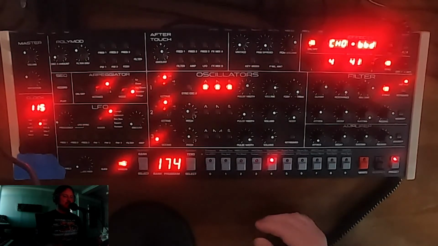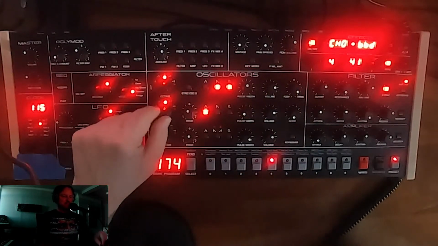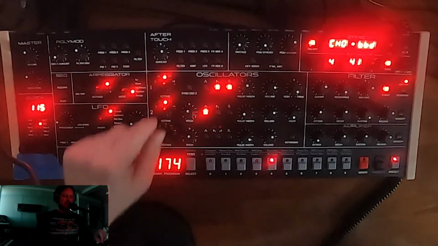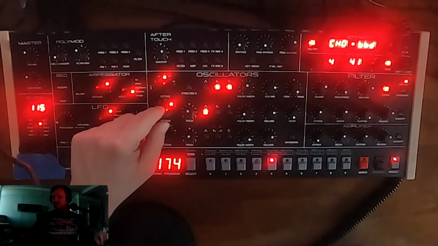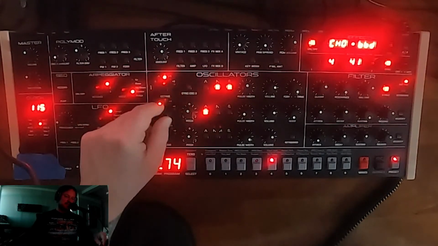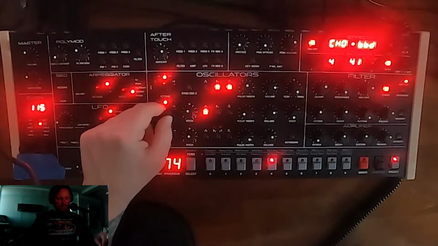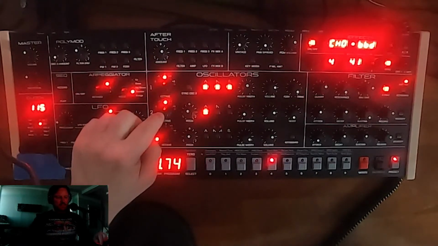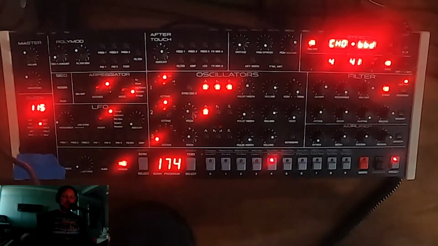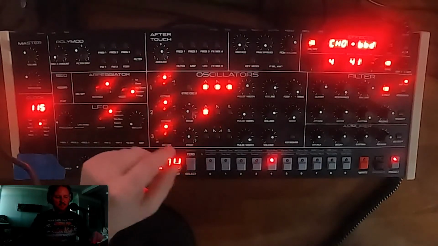I wonder if I take off one of these wave shapes and move them to one of the other oscillators, and then I have the ability to switch that to a different octave, you know, so I wonder if that'll give me different results. The answer is yes. I feel like this would need a slower attack. Nice.